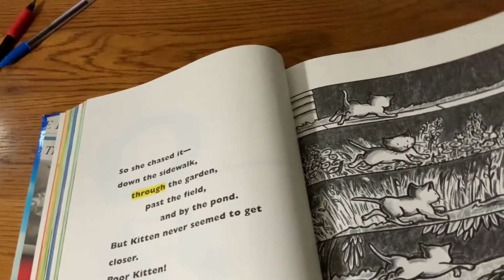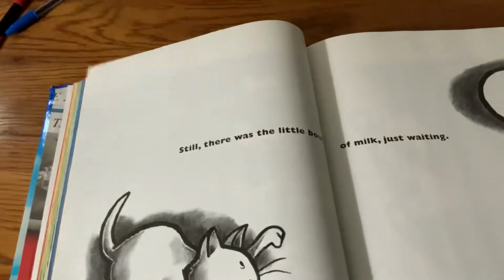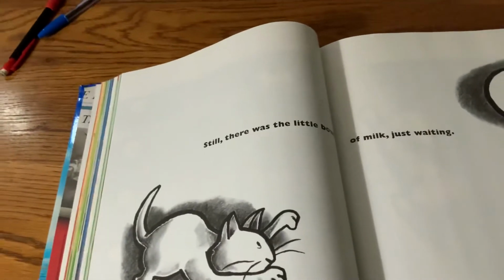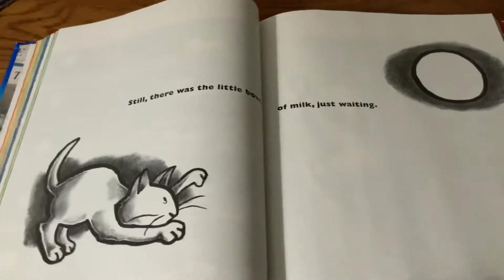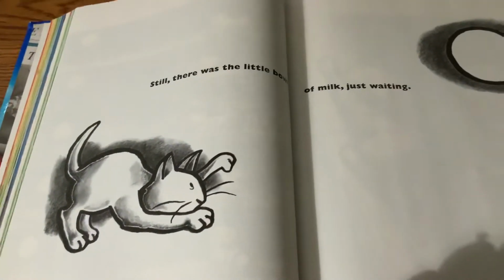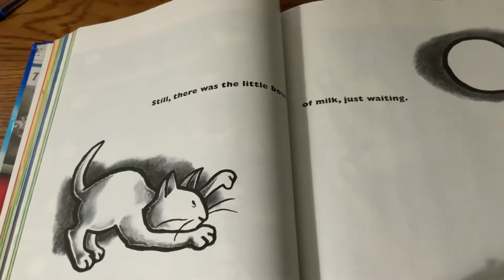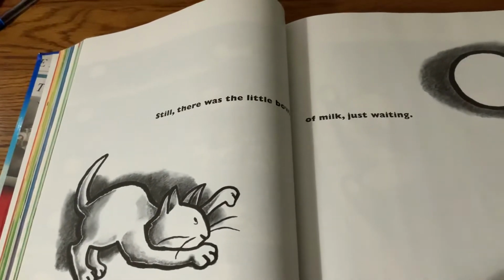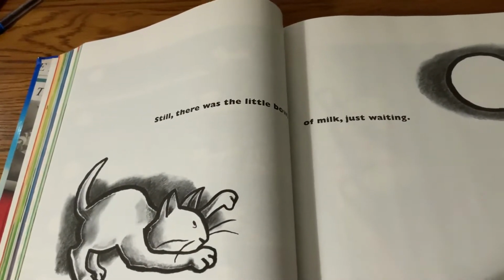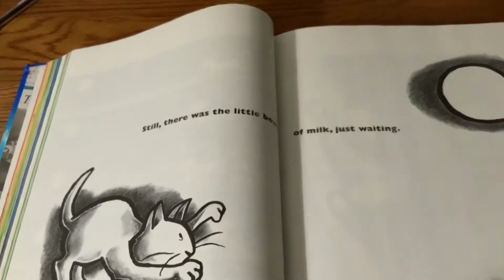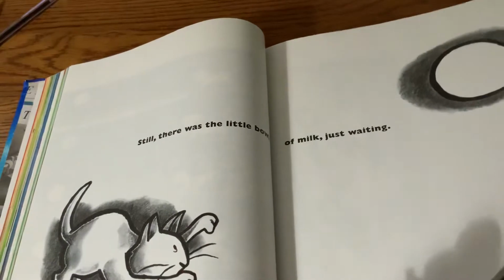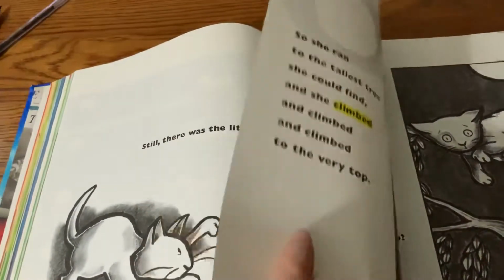Okay, let's see if this kitten gets her milk. And it says again, still there was the little bowl of milk just waiting. So is she going to give up? Okay, the author keeps on using the repetition to remind the readers that the kitten is still thinking about that milk and still mistaking the moon for a bowl of milk. So let's see what happens now.